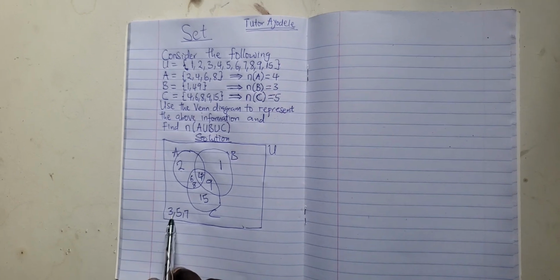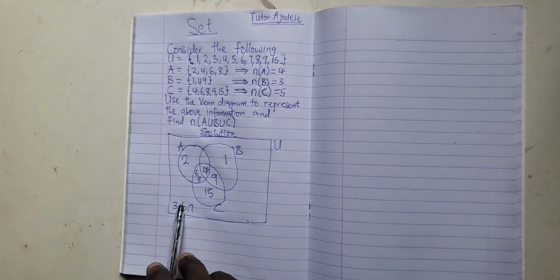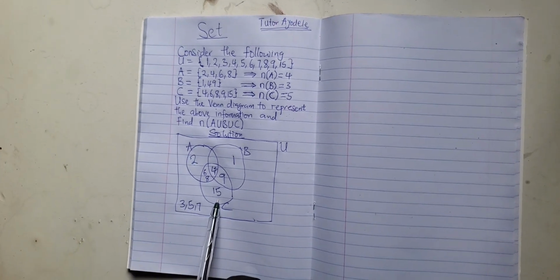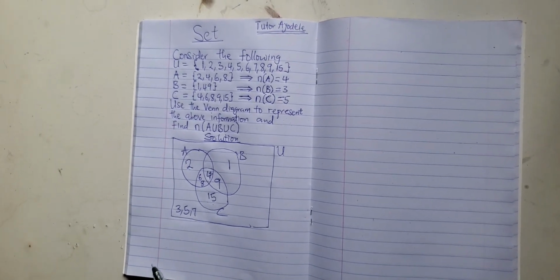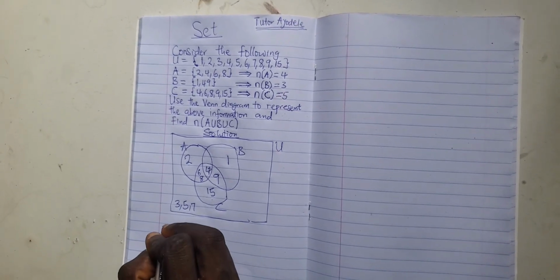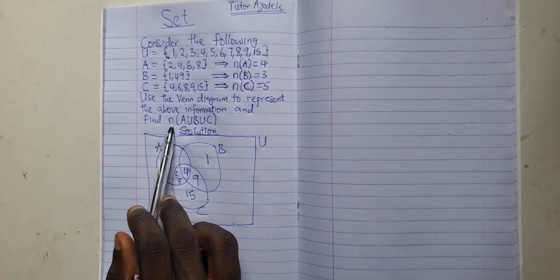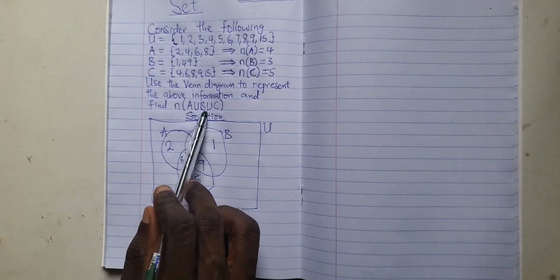So this 3 elements here simply means elements that are not part of A, not part of B, and also not part of C. Now, the next question. This is our Venn diagram, right? So the next question is to find the number of elements present in A union B union C.